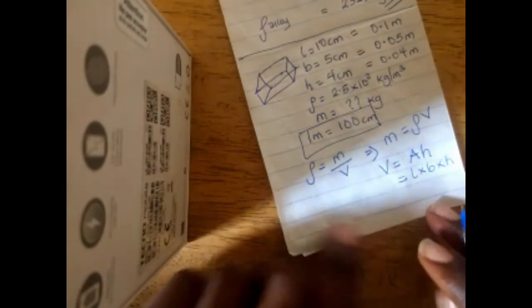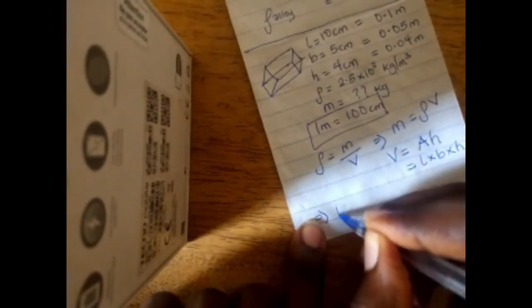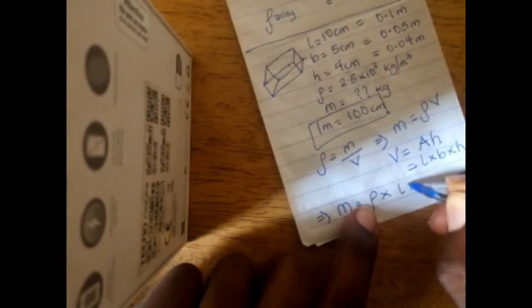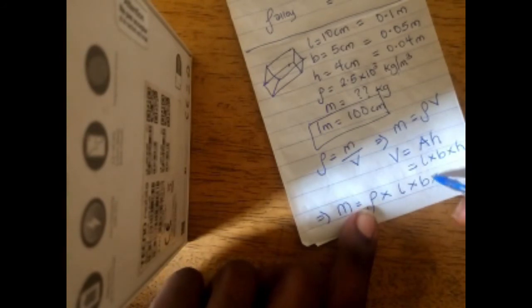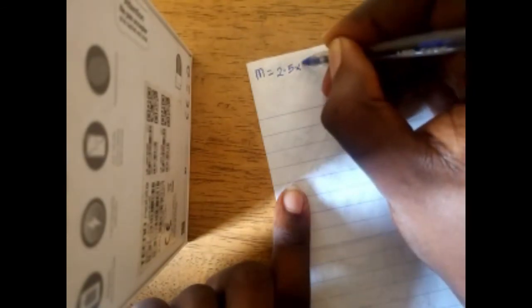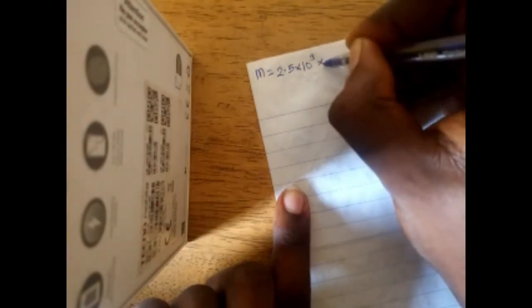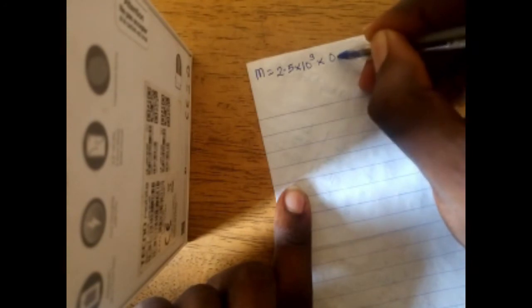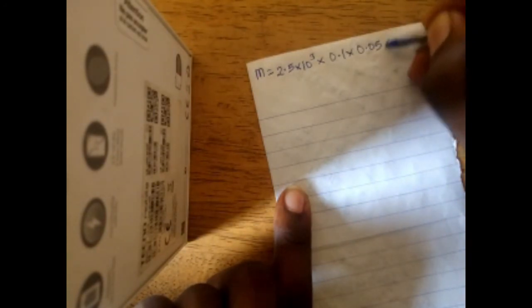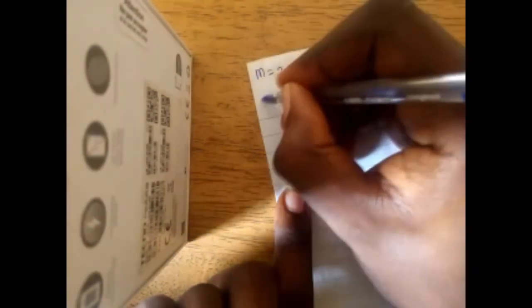So the mass is equal to density multiplied by the length multiplied by the breadth multiplied by the height. This gives us the mass: the density, which is 2.5 times 10 raised to the power 3, multiplied by the length, which is 0.1, the breadth, which is 0.05, and the height, which is 0.04.